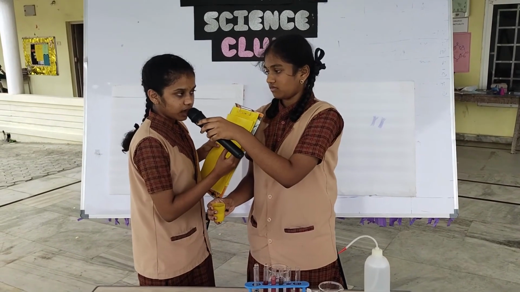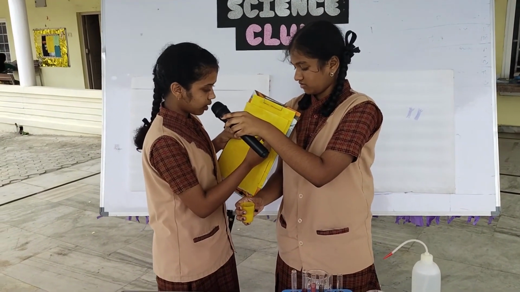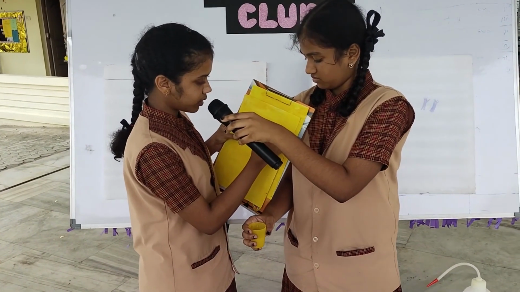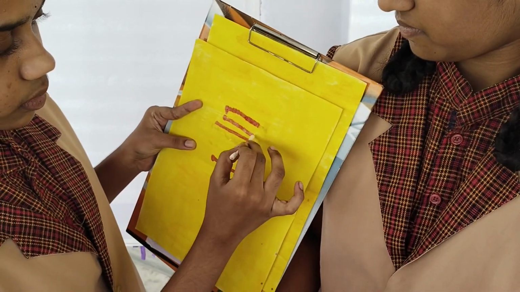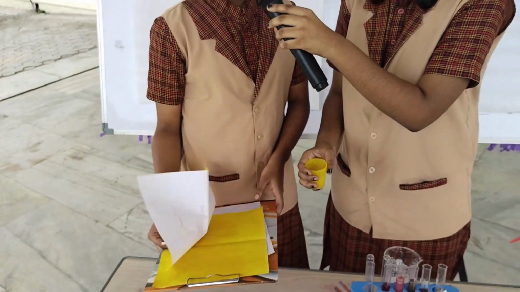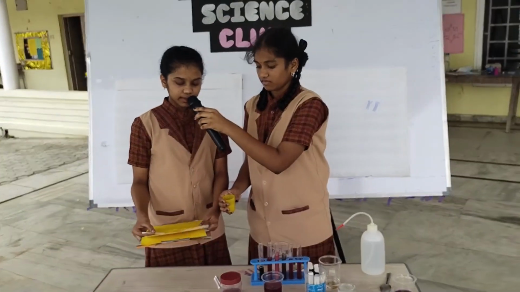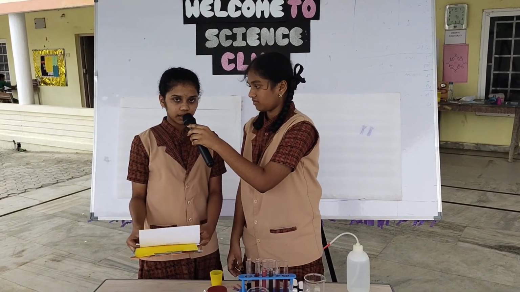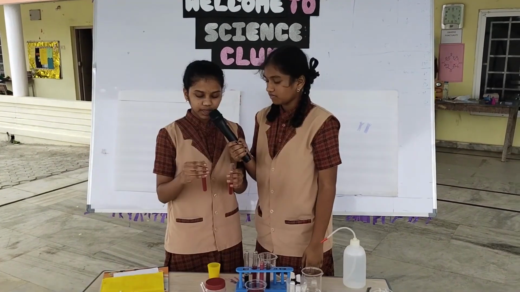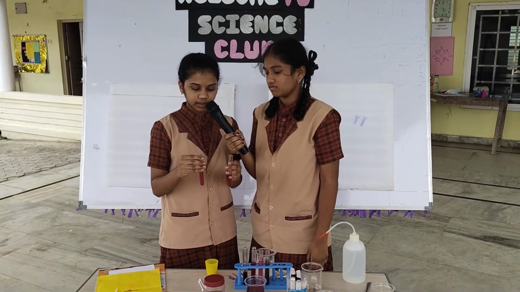And now lemon juice turns the red color into its original color, yellow. By this activity, we can conclude that the turmeric acts as an indicator, and we can identify whether the substance is base or acid. I took China rose solution as an indicator.